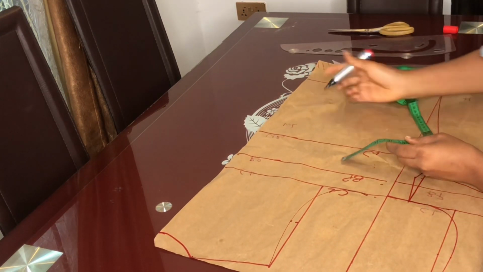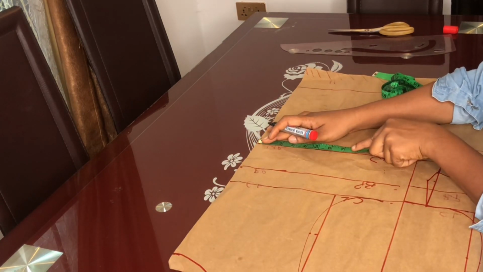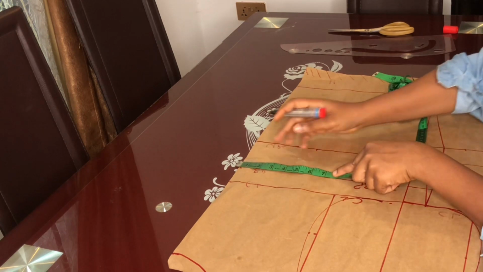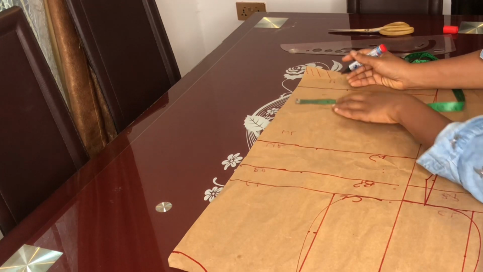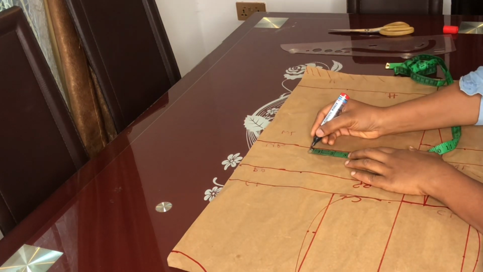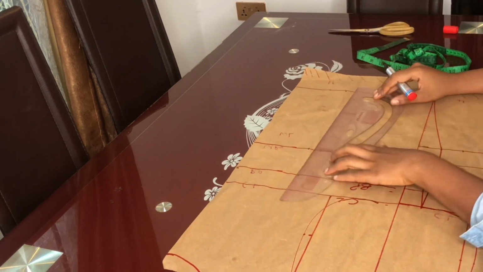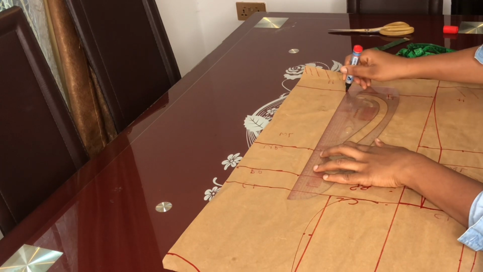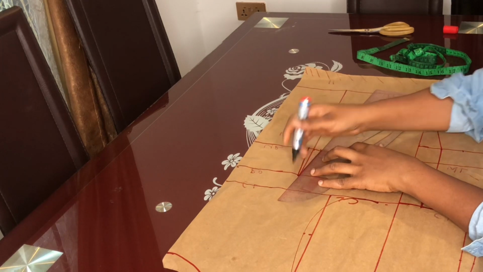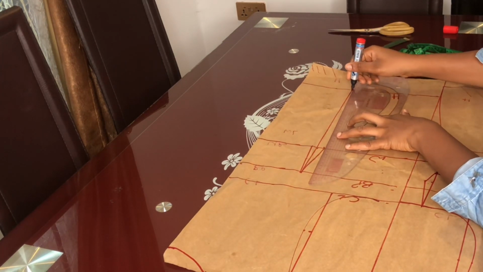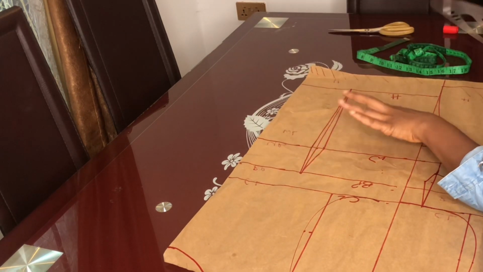So now the next thing we'll do is to plot our back dart. From the center back here, I'll come in by 5 inches. The same thing we did for the front. Mark the same 5 inches on the bust point and mark it on the hem, which is the hip also. Now for the back, I'm using 1 inch for the dart. So I'm marking 1/2 inch on both sides. Connect and just connect the dart. Now for this dart, it can go straight to the bust point, while for the front, mine stopped 1 inch below the bust point.